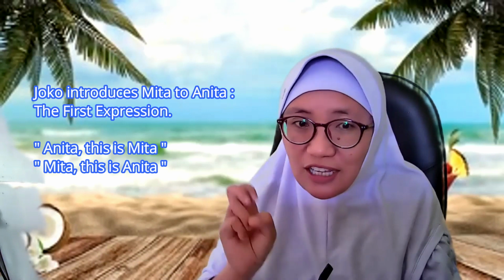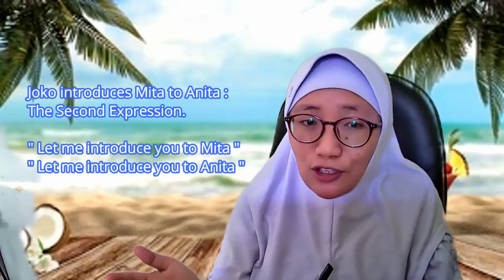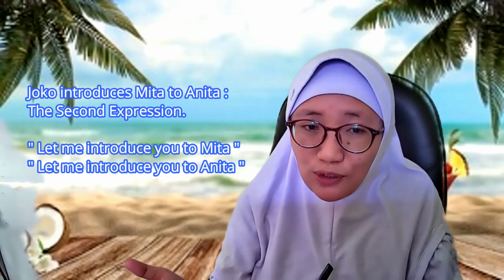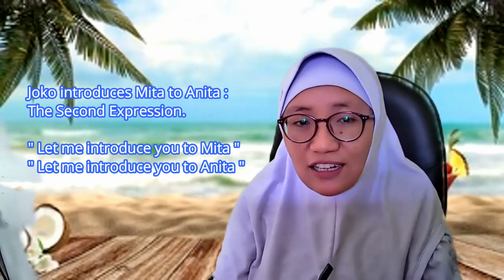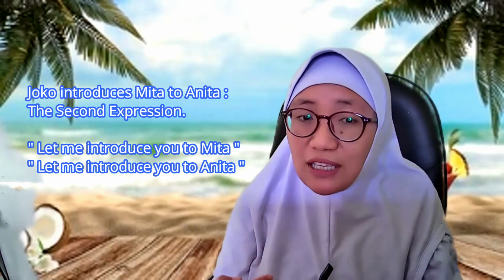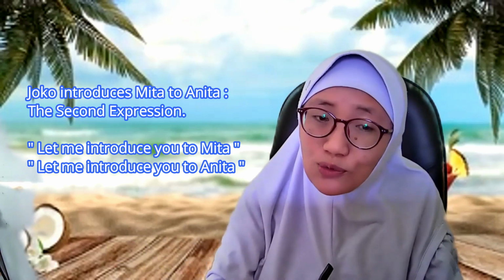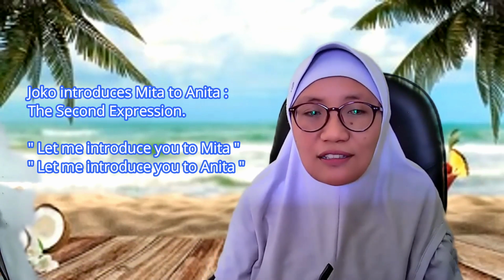And now we come to the second expression that Joko can use to introduce Mita to Anita or Anita to Mita. The second expression is this one: "Let me introduce you to Mita." You here means Anita. "Let me introduce you to Anita."